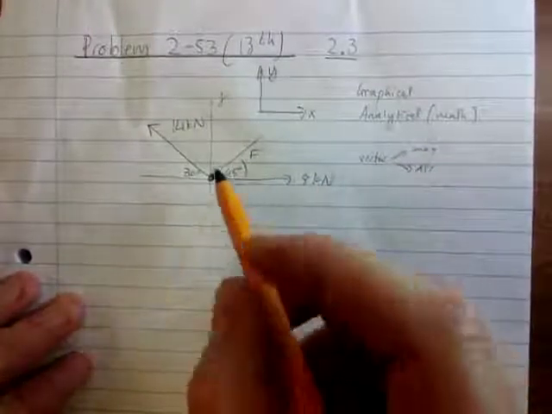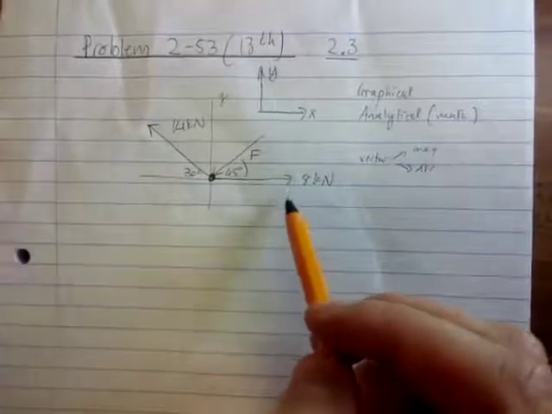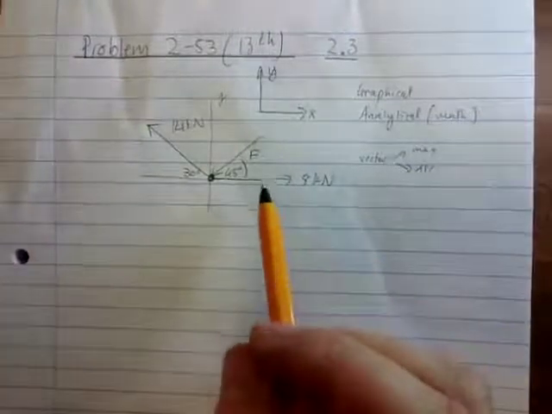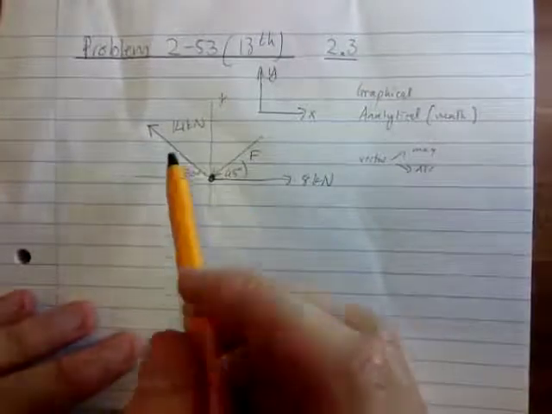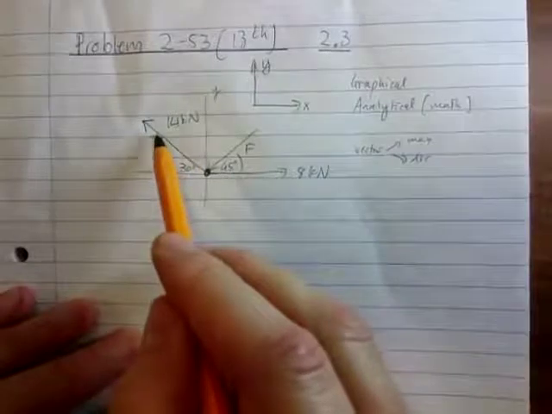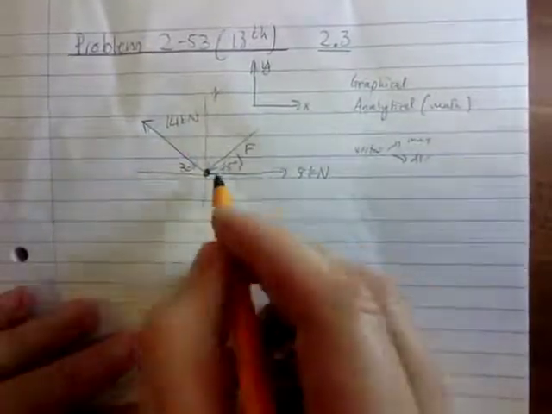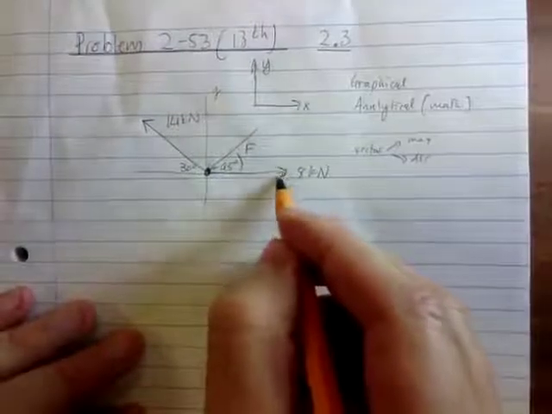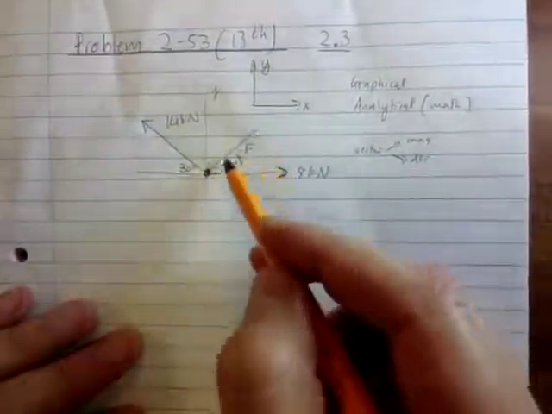For this one, we've got a magnitude and a direction, and for this one, we have a magnitude and a direction. The way that I would like to do this is to simplify the problem: because I know everything about these force vectors, I'm going to add them up and get a resultant, and I'm going to leave this one untouched.